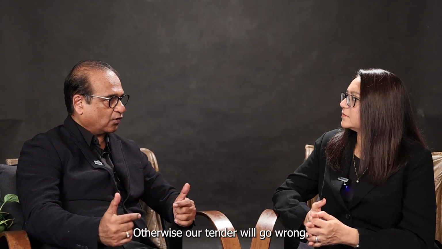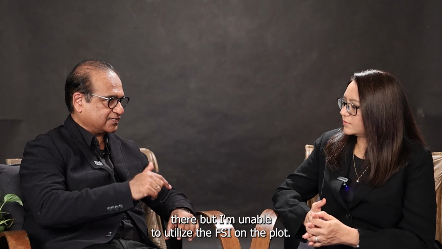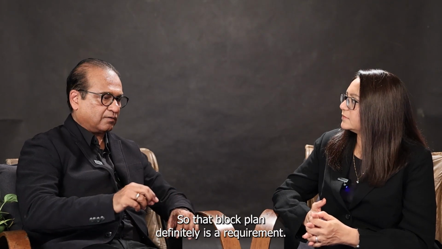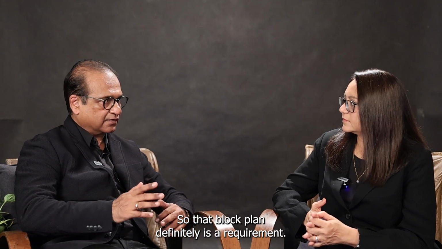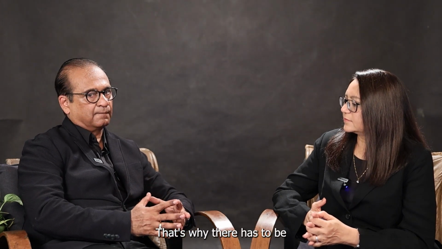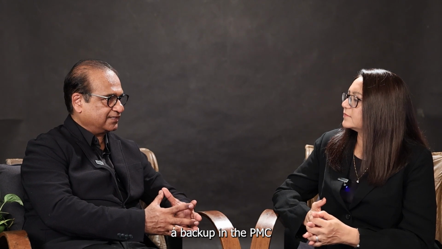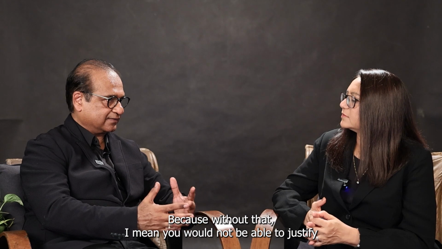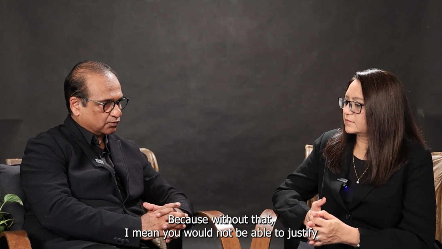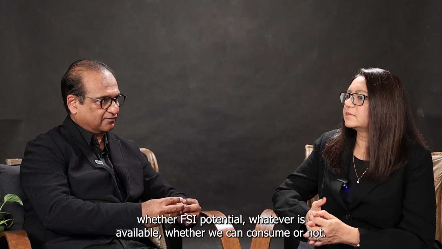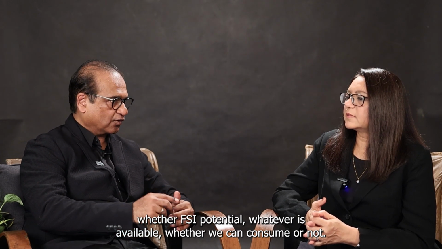Otherwise, our tender will go wrong. Potential is there, but I am unable to utilize the FSI on the plot. So that block plan definitely is a requirement. Any PMC, that's why, has to have a backup with an architect or any designer. Absolutely. Because without that, you will not be able to justify whether the FSI potential available can be consumed or not. Agreed.